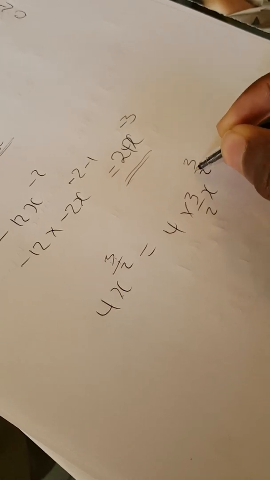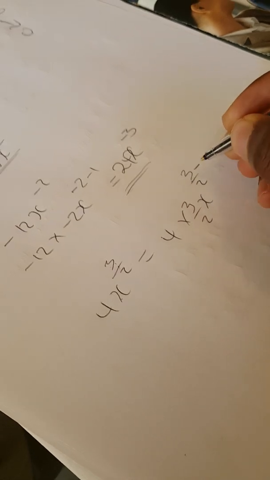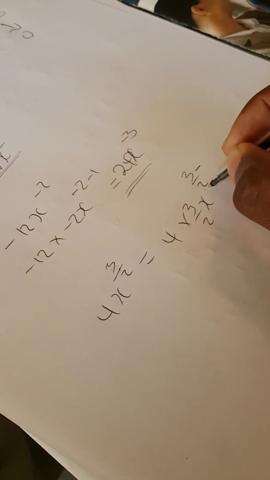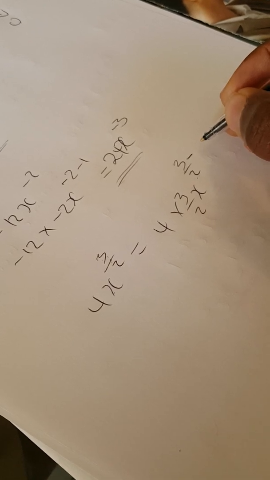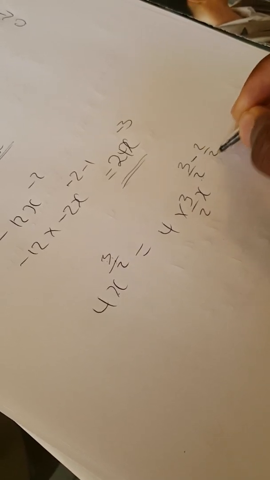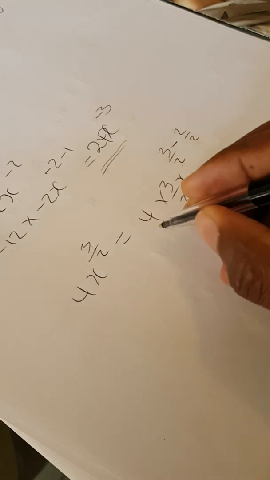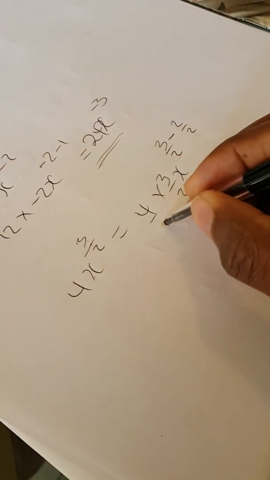And remember, your exponent n must also subtract 1, so it will be minus. Since it's a fraction, your 1 is going to be determined by 2. So it's going to be minus 2 over 2. And then now let's deal with this one.